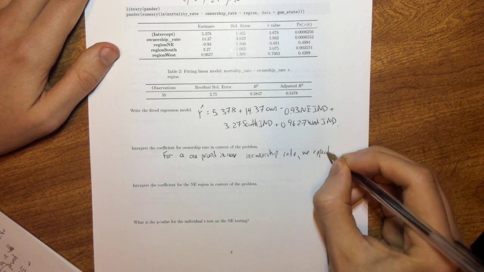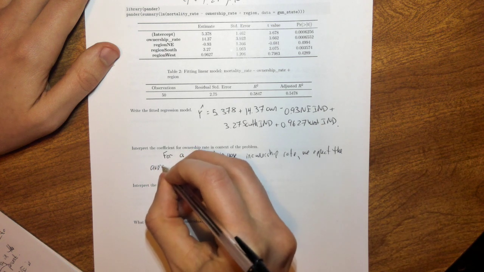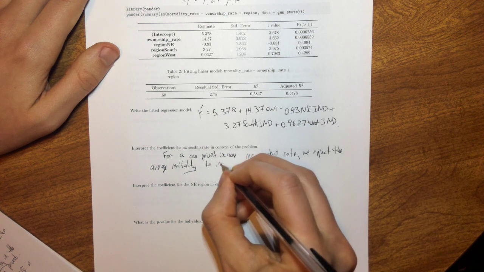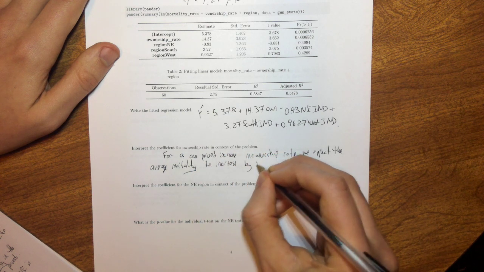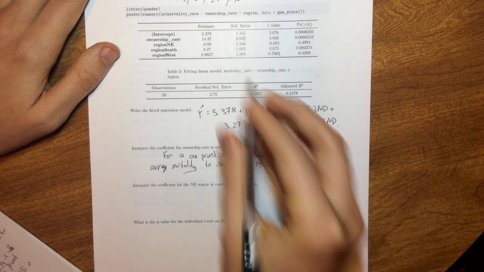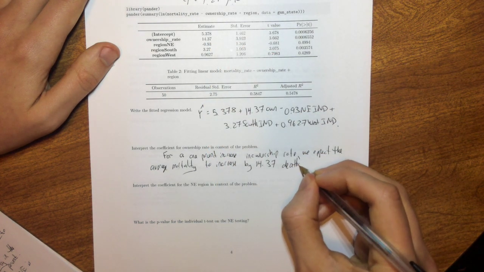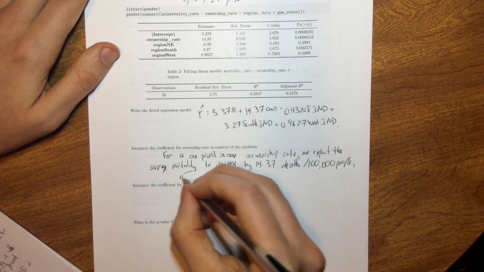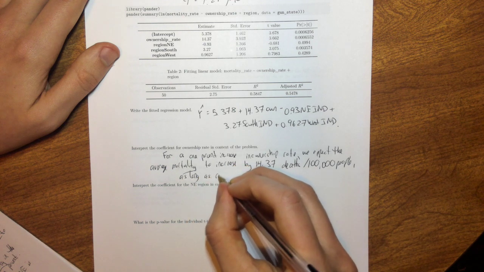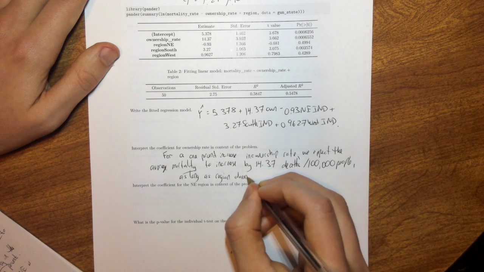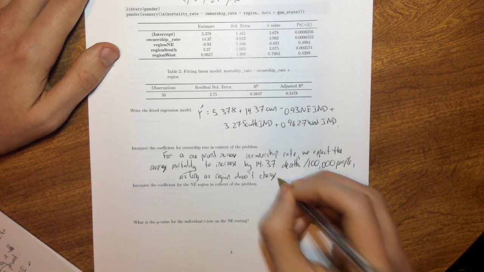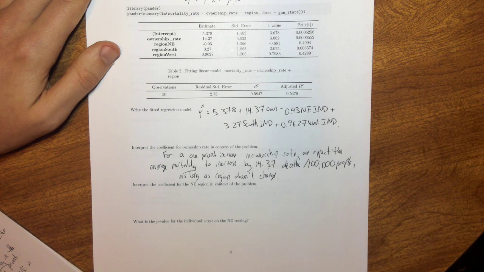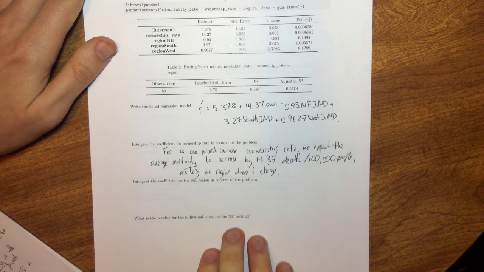Well, we expect the average mortality to increase by 14.37 deaths per 100,000 people, as long as region doesn't change. So that's our estimated slope for all the regions, because this is a parallel lines model, and so we're assuming all the regions have the same slope.